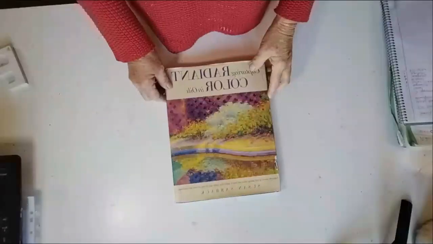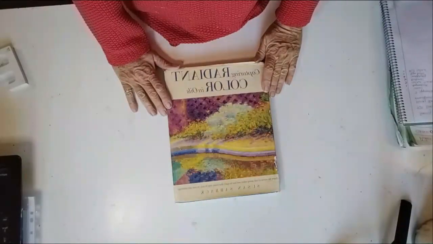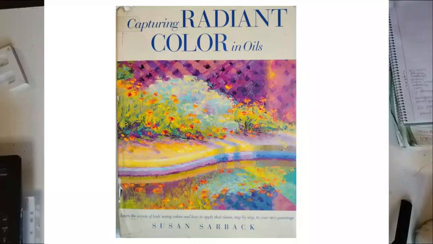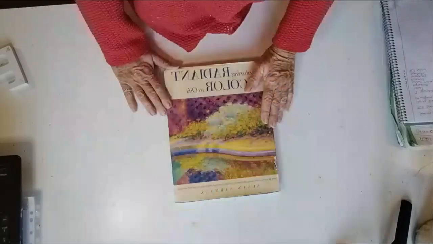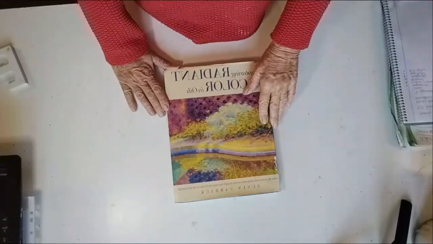So let's dive in and cover this wonderful subject of seeing colour in a completely different way. The inspiration for this video and what I'm going to talk to you about comes from this wonderful book called Capturing Radiant Colour in Oils. Doesn't matter that it's in oils because the principles are the same, by a wonderful artist called Susan Sarbach. And it's the most amazing book.